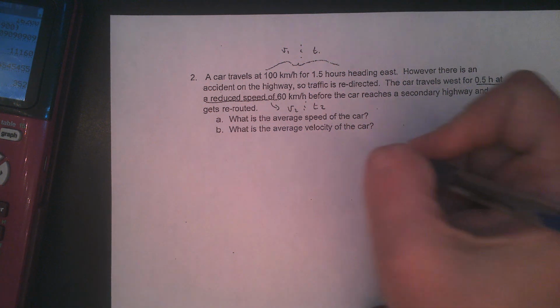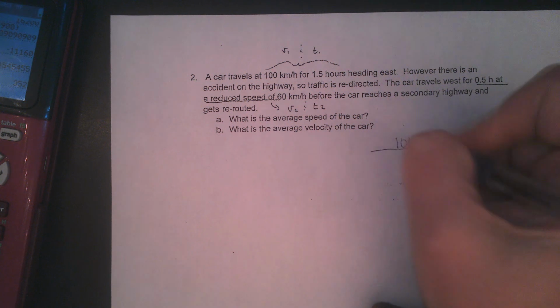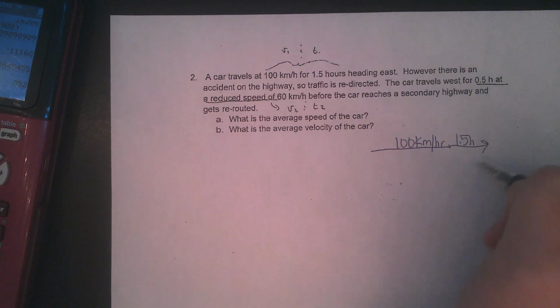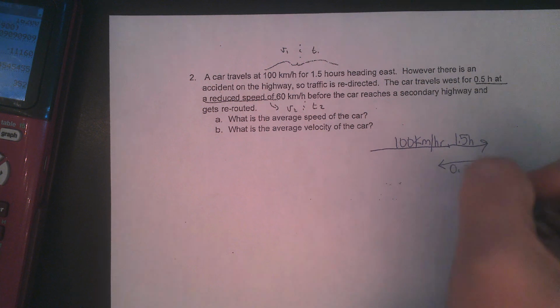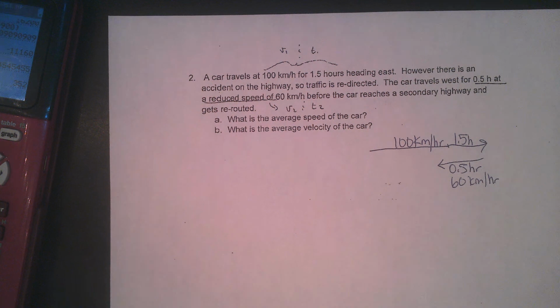The car was heading east at 100 kilometers per hour for 1.5 hours. Hit an accident, turned around for half an hour, and they were going only 60 kilometers per hour because I imagine there's a lot of traffic on the road. Then they found another route. So it's asking us what is the average speed of the car and what is the average velocity of the car.